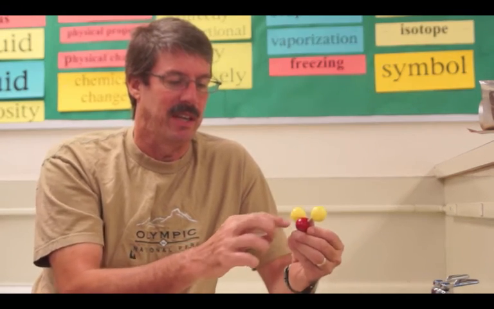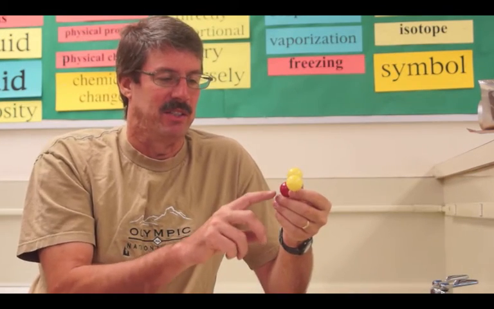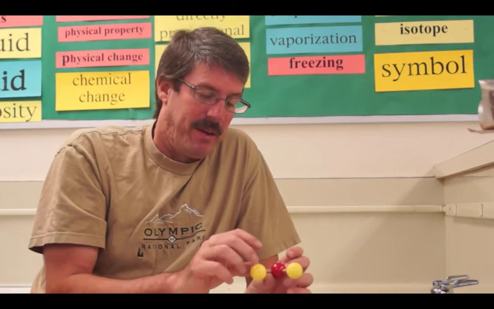They're put together in the same way. 2 hydrogens and an oxygen makes water. If I had 2 oxygens and 2 hydrogens, it'd make hydrogen peroxide. It'd make something different. Okay? So we've got atoms, basic units, and molecules, when they are bonded together.